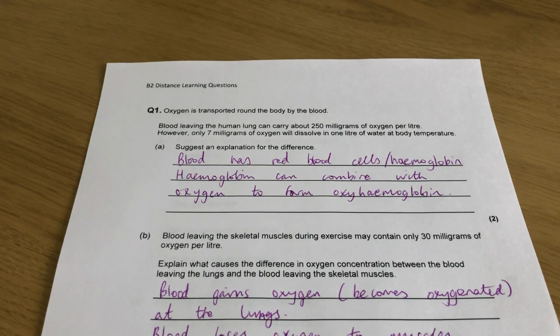Hi there, Year 10. We are looking at these two pretty difficult questions for the topic B2, the distance learning questions that I set on Monday. And I'm just going to talk through so that you can green pen. If you didn't quite understand what each of the questions was getting at, hopefully you'll have a better idea.